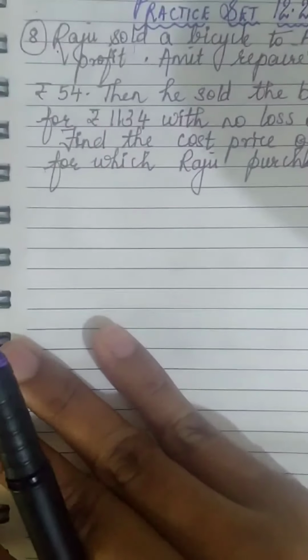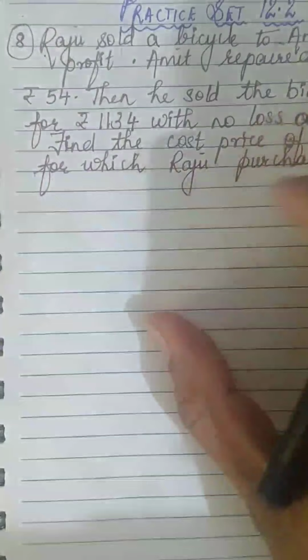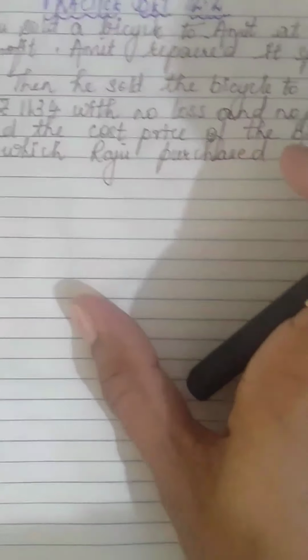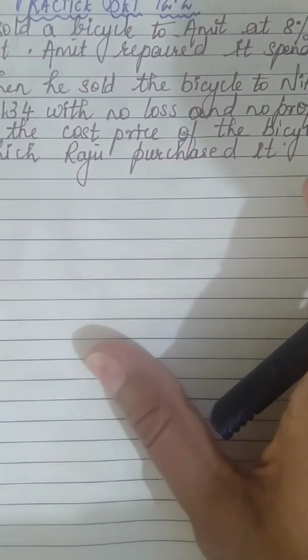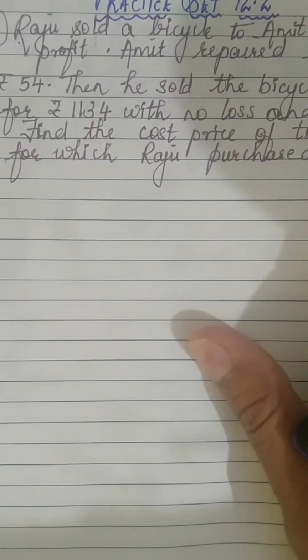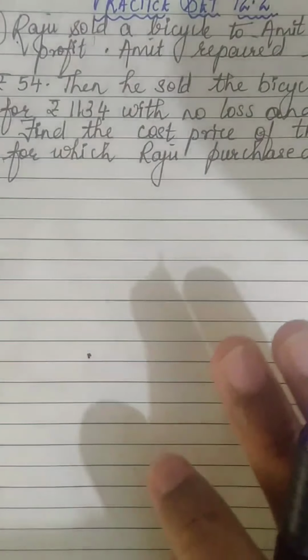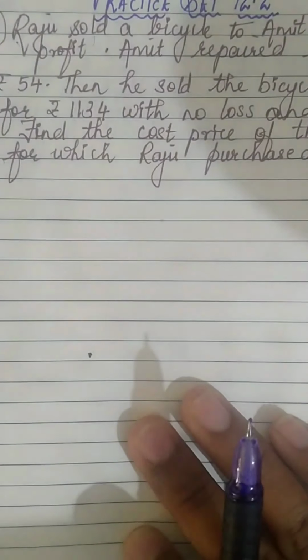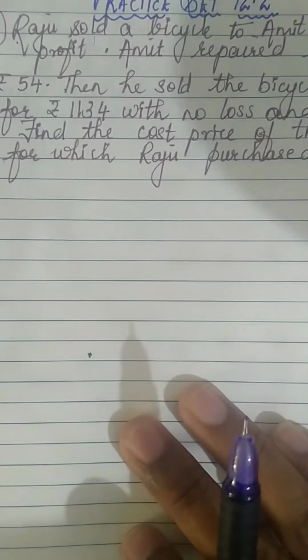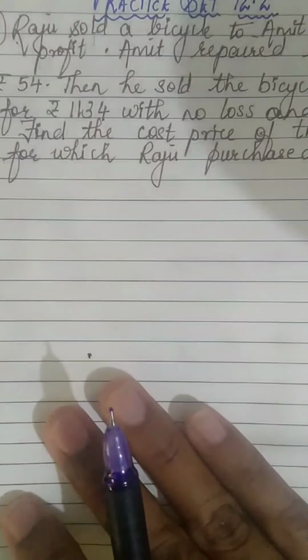Next sum, practice set 12.2, sum number 8. Raju sold a bicycle to Amit at 8% profit. If you read the question once, you may feel it is a little confusing, but once you understand the sum well, it will come to you easily. So we will read the question a lot of times.